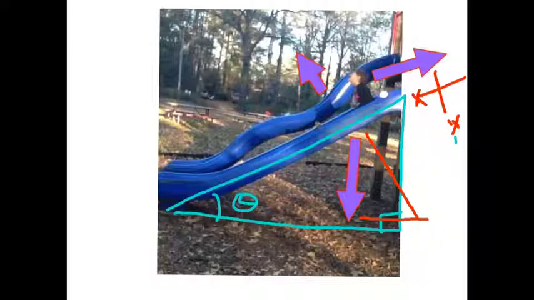Since we know that this is theta, we know this angle because these two are corresponding angles. So this is g of y, and then this is g of x.